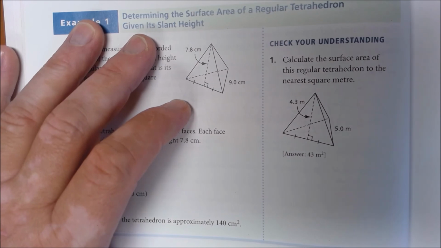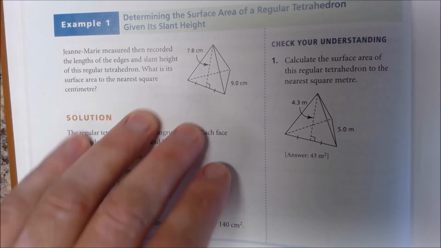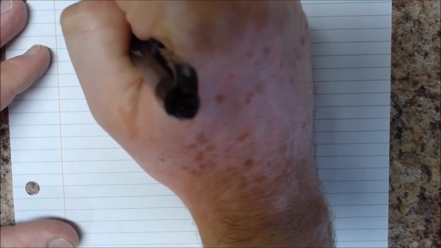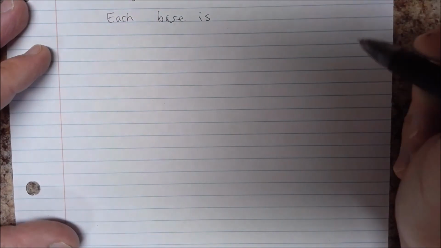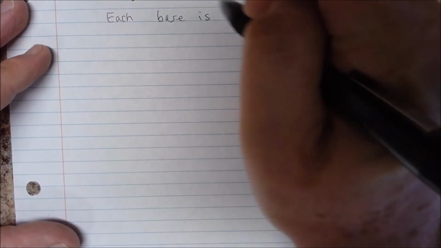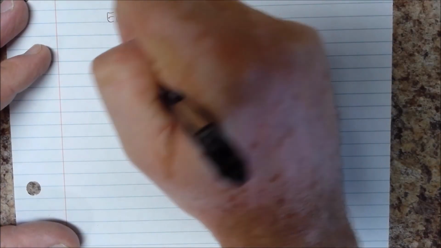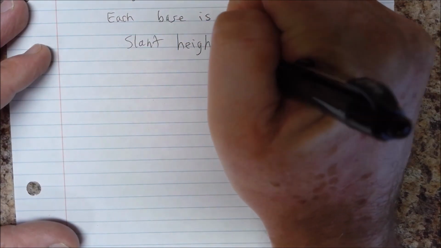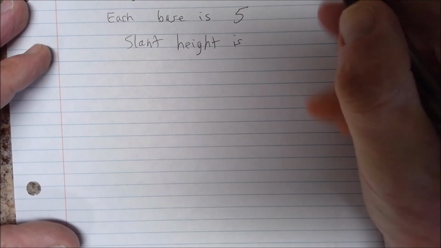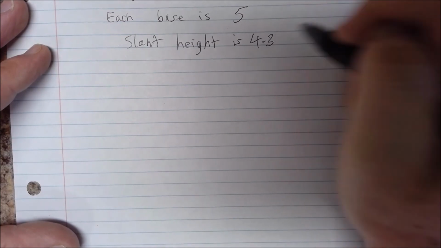So again, in this case, each triangle is the same, including the one on the bottom. So let's do the triangular pyramid. Each base is 5. Slant height, which will again always be the same, 4.3.